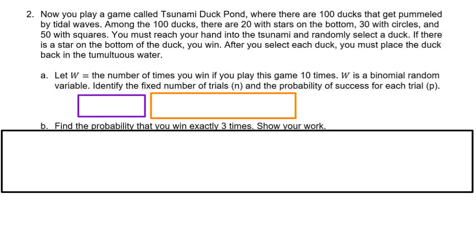Do we have binary, success or failure? What's the success? There's a star on the bottom. What's a failure? Anything else, not a star. All right, so we have binary. Are we independent here? Is each duck independent of the next? Yes. You are placing the duck back in the water, so there's still 100 ducks in there. You've got the same probability each time.